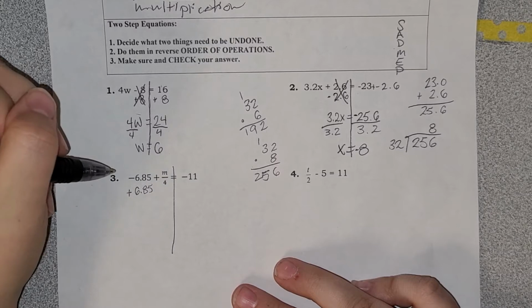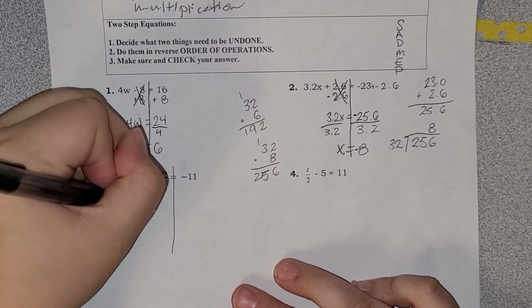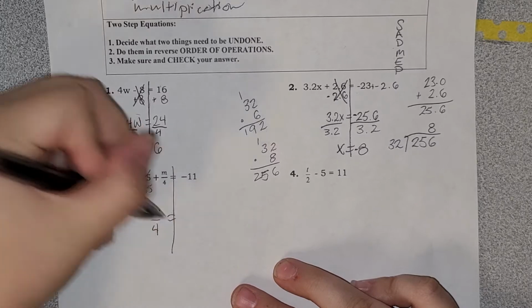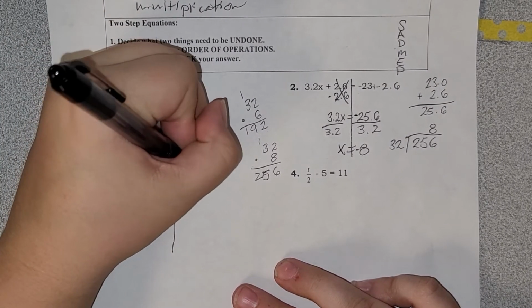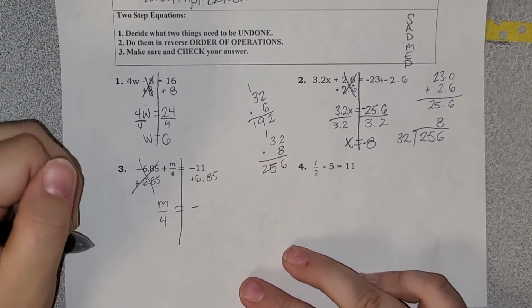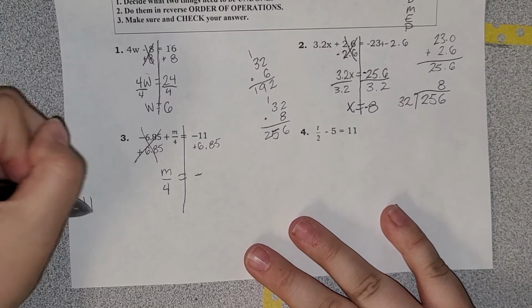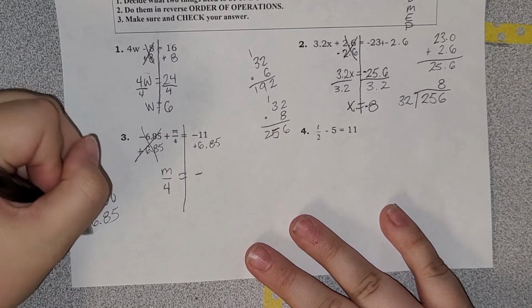Ooh, don't forget my line. So I've got positive 6.85 and negative 6.85. That makes 0. m divided by 4 equals negative 11 plus 6.85. So I'm going to end up with a negative. 11.00 minus 6.85.